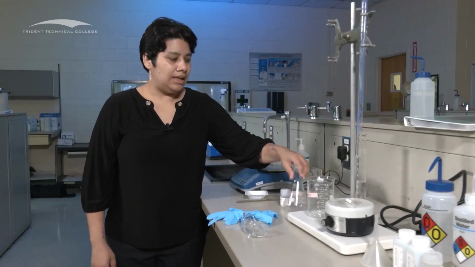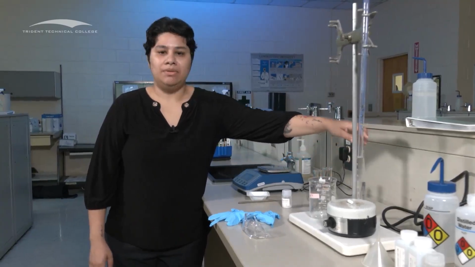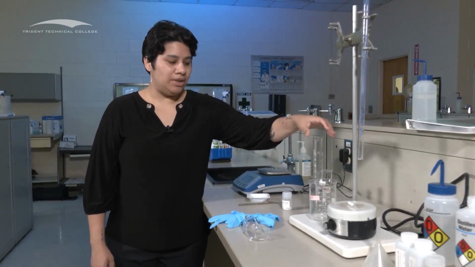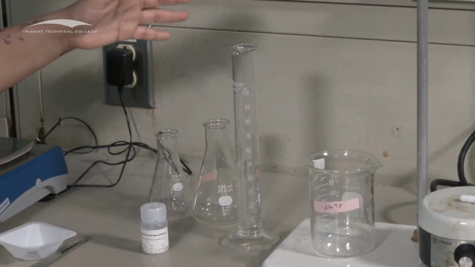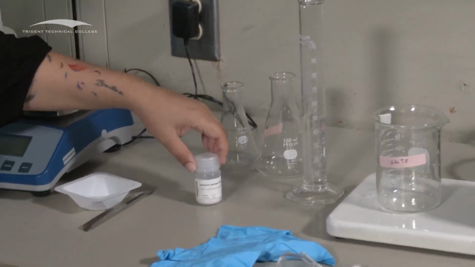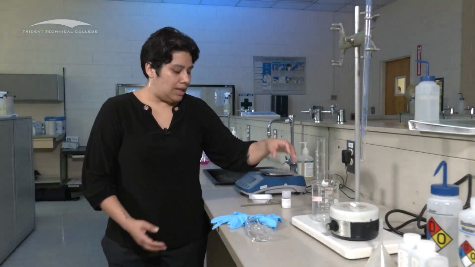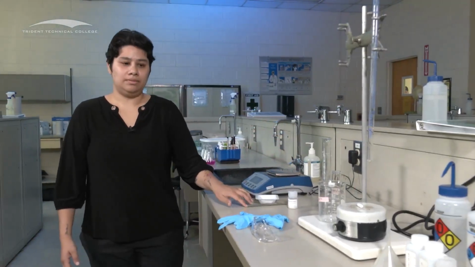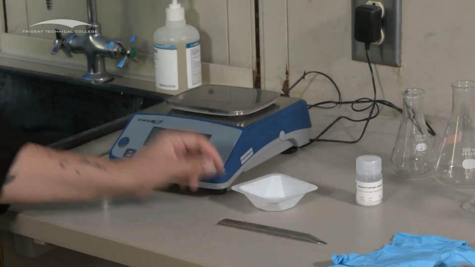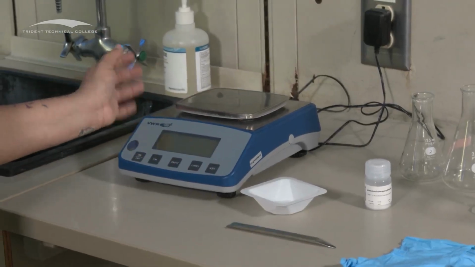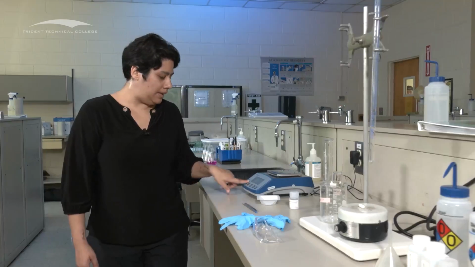And then you're gonna need a graduated cylinder. Mine's already pre-filled with water, but you don't have to pre-fill it with water yet, so I'm just showing you. And then you're gonna need your KHP, which is your potassium hydrogen phthalate. Then you're gonna need a weigh boat, spatula, and then of course, your electronic scale. So let's go ahead and get ready.